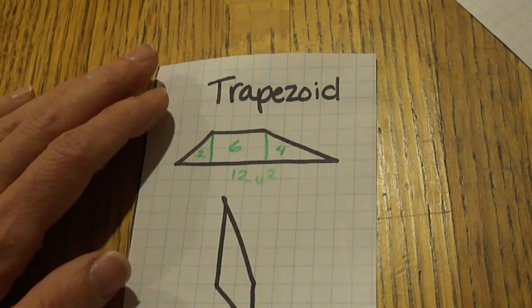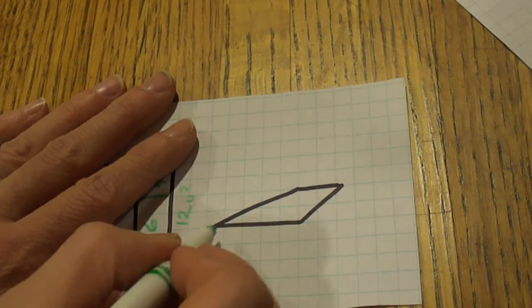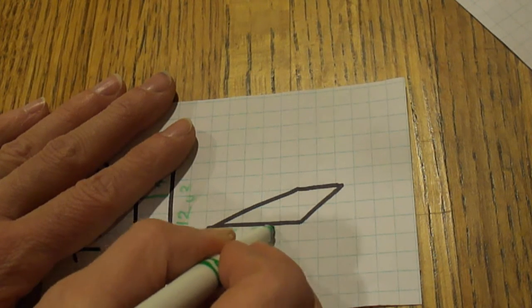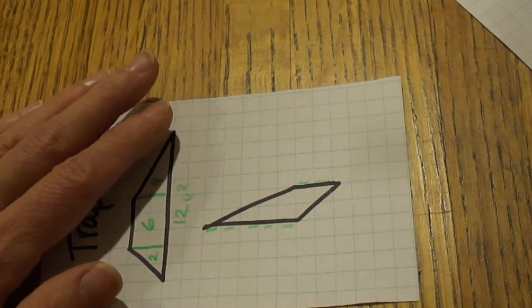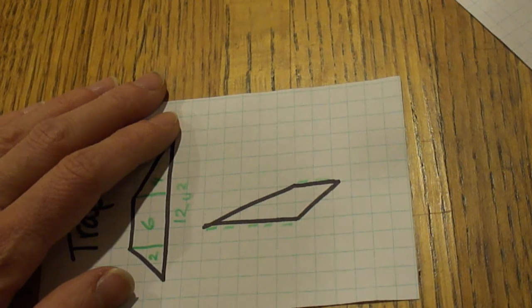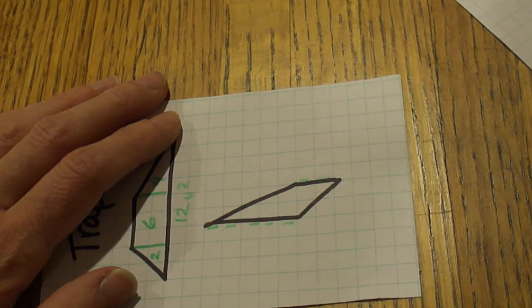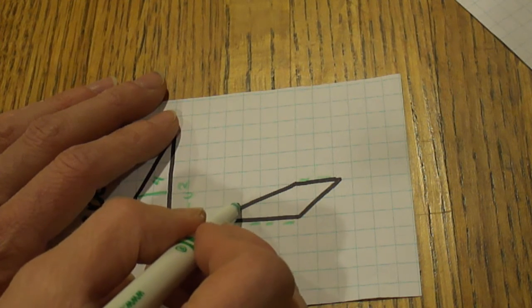I could also think about it as finding an average base. Here's another trapezoid. It has a base of 1, 2, 3, 4, 5, 6, 7 if I add both of the bases together. And I want to find an average base. So 2 plus 5 is 7, divided by 2 is 3.5. My average base is 3.5 long.